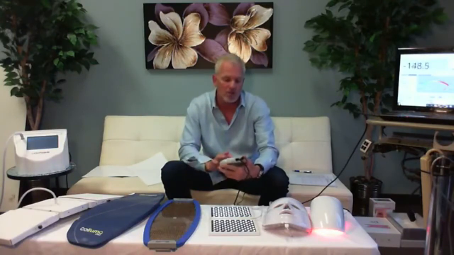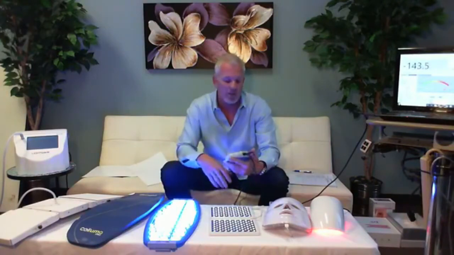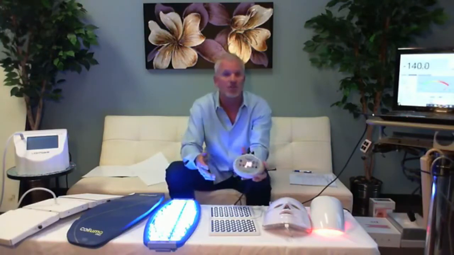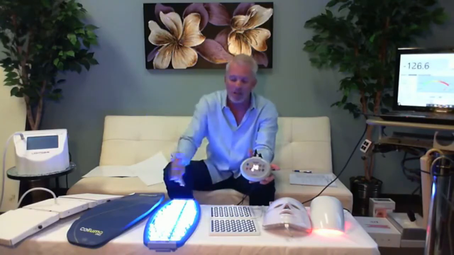This one also allows you to do some preset protocols. So there's acne, wrinkles, and pigmentation. Those are preset protocols it has in here that'll run the different wavelengths of light. So this is the acne protocol here, and it says 30 minutes in duration. So I'm assuming it'll count down, go to 0, and turn off. The lights will change colors.